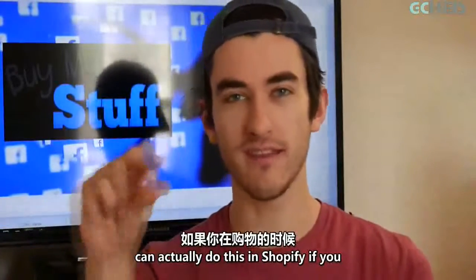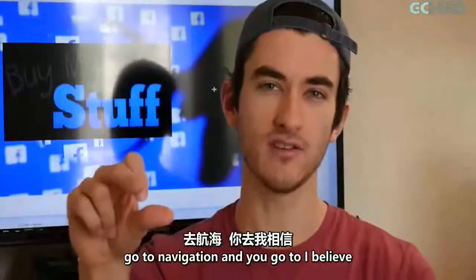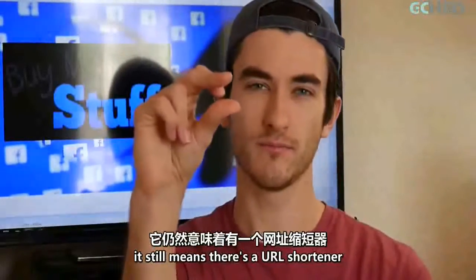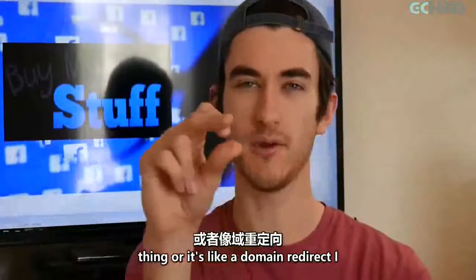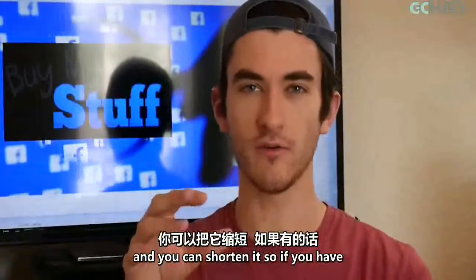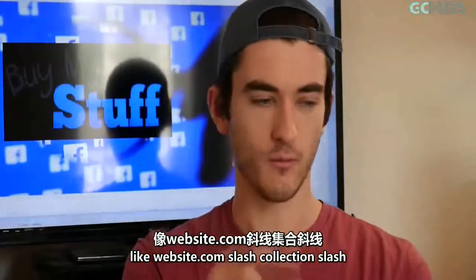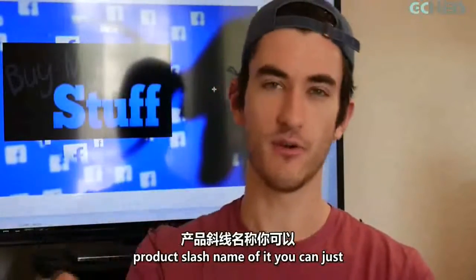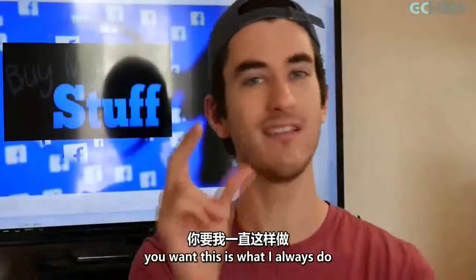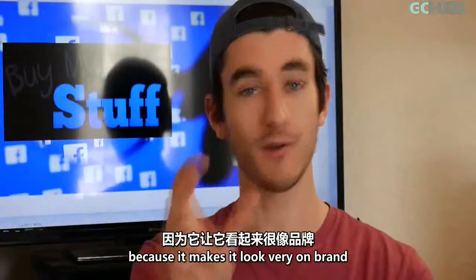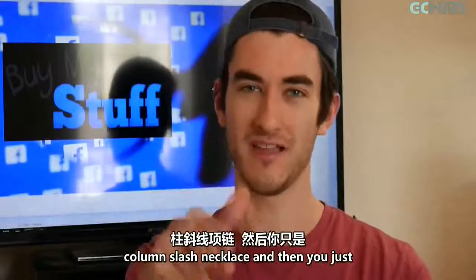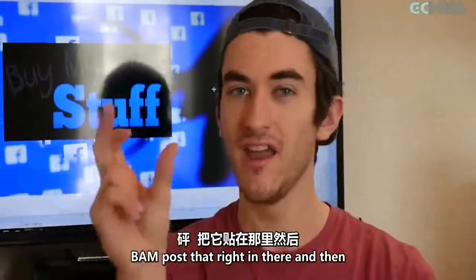So you can actually do this in Shopify. If you go to navigation and you go to, I believe it's domains, there's a URL shortener thing, or it's like a domain redirect. I forget the exact link, but it's in there and you can shorten it. So if you have website.com/collection/product/name of it, you can just shorten it to website.com/whatever you want. This is what I always do because it makes it look very on brand and it makes it look very simple. So if I'm selling a necklace, it'll be website.com/necklace, and then you just bam, post that right in there, and then you're done.